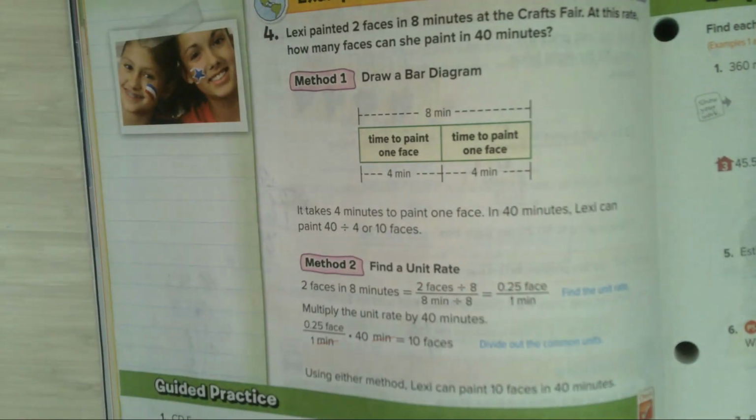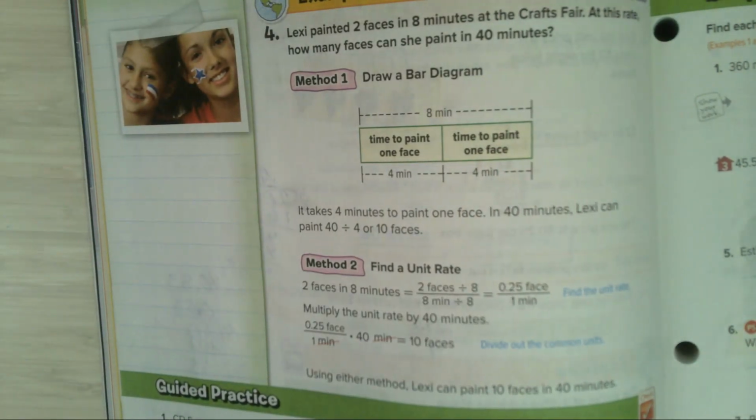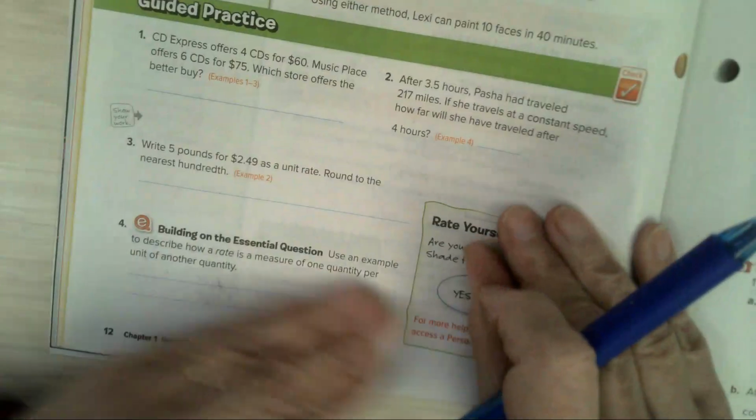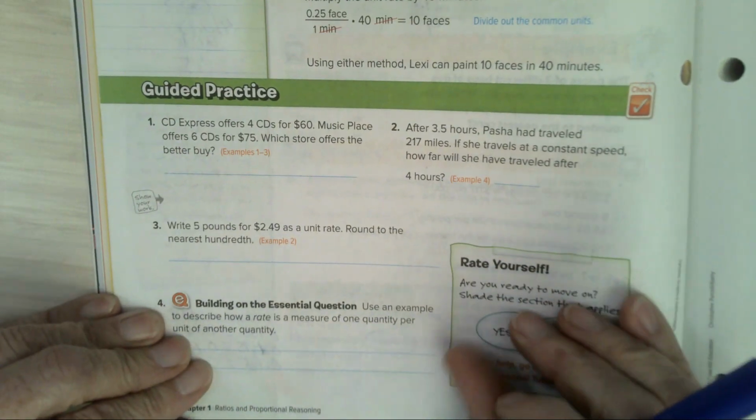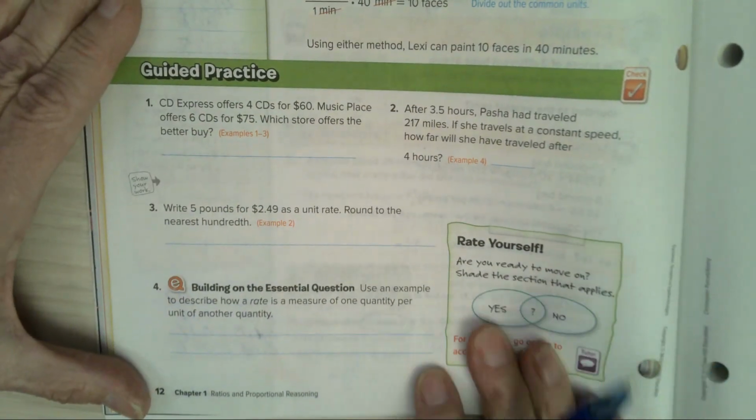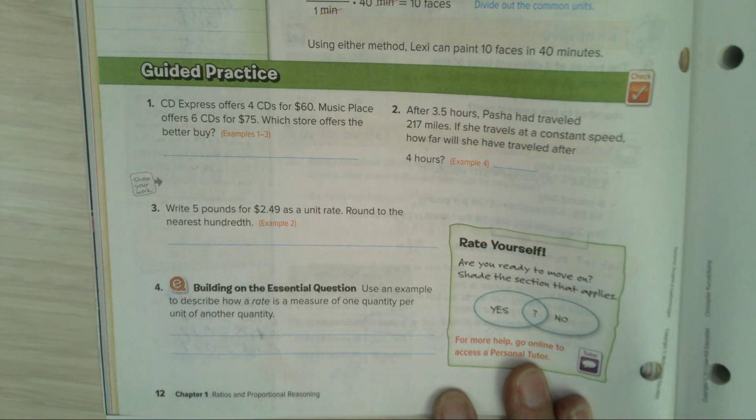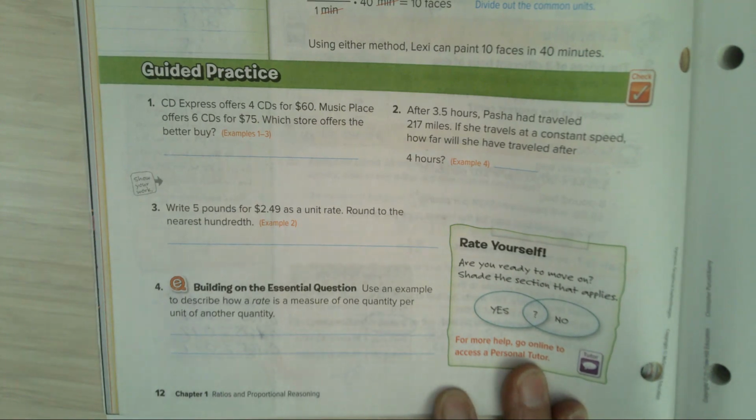All right, let's go to the guided practice here on page 12. And we're going to do these together, and then I will have you do the other problems for your homework. So, guided practice, problem number 1.